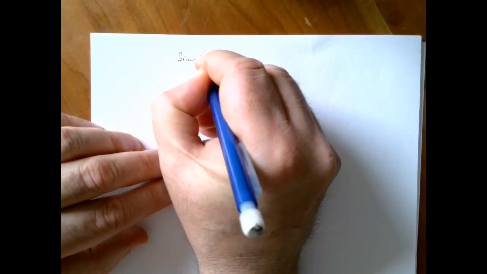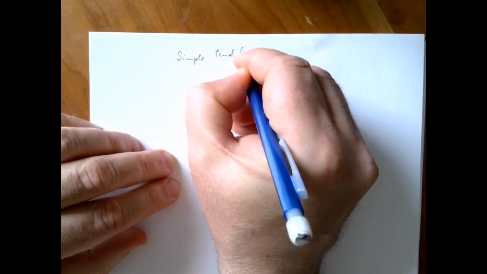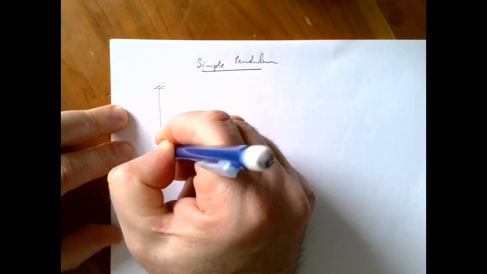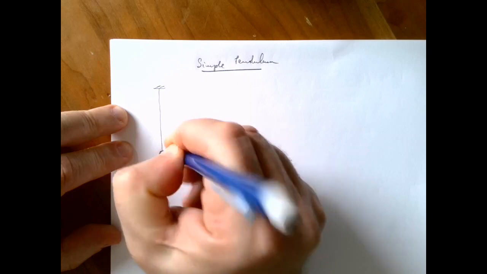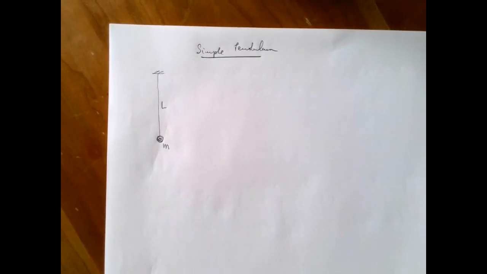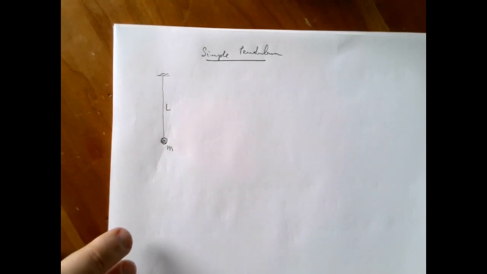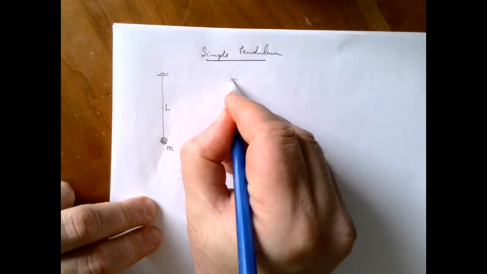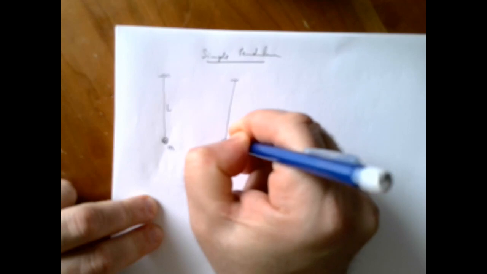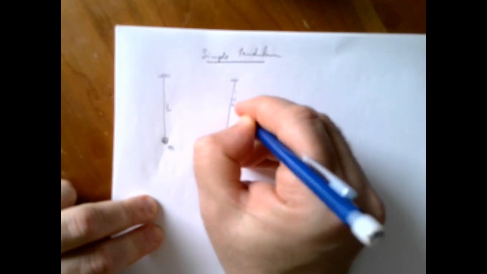The simple pendulum. A simple pendulum is an object of mass m that is attached to a massless, rigid string of length L and removed from the equilibrium position and then released.